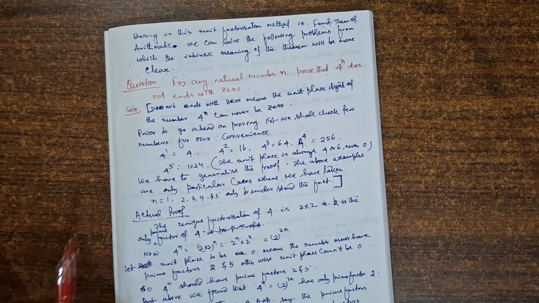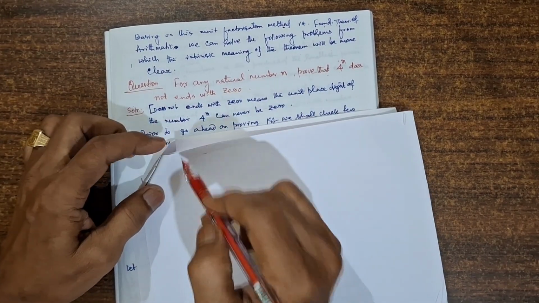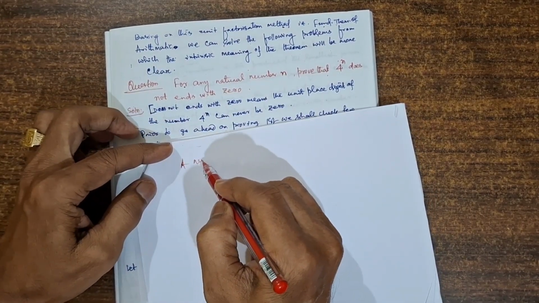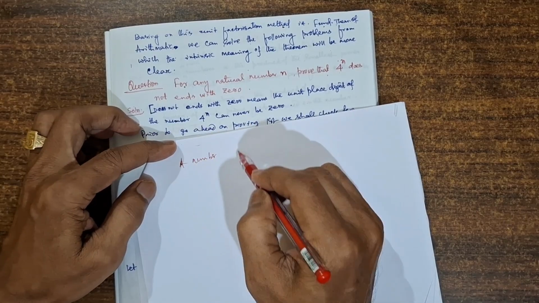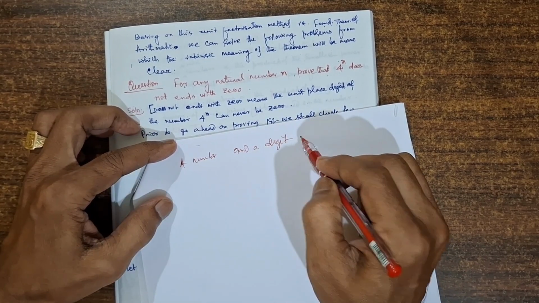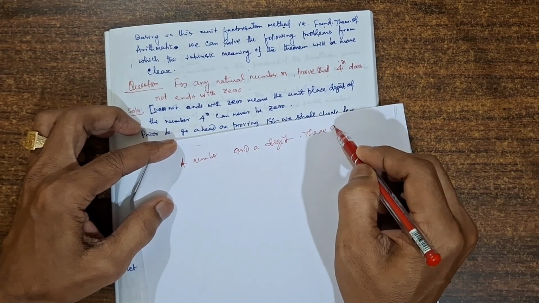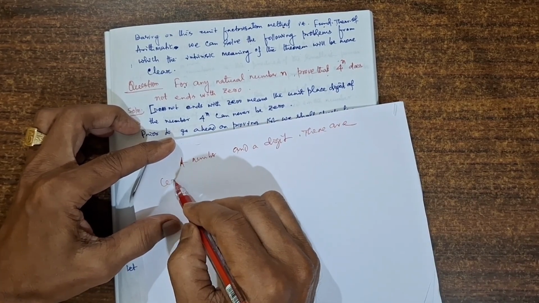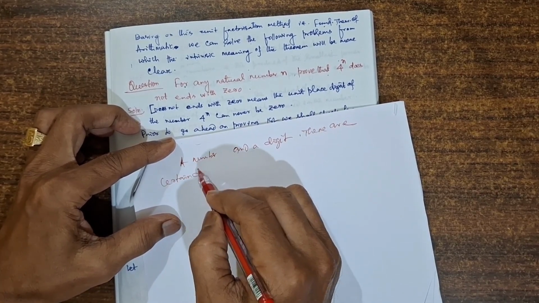Here, a number and a digit have a certain difference.